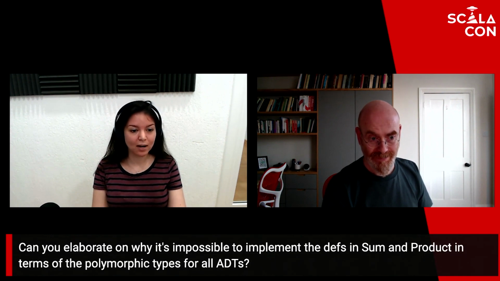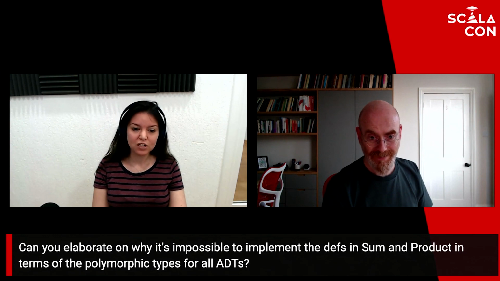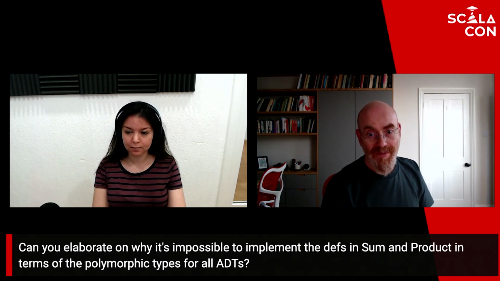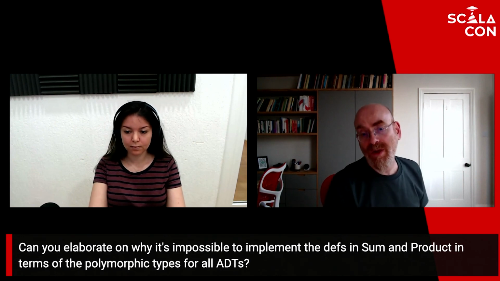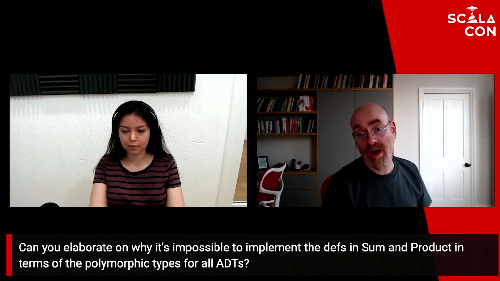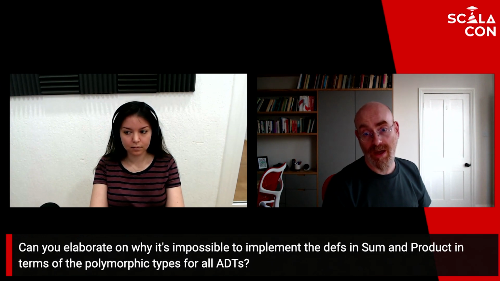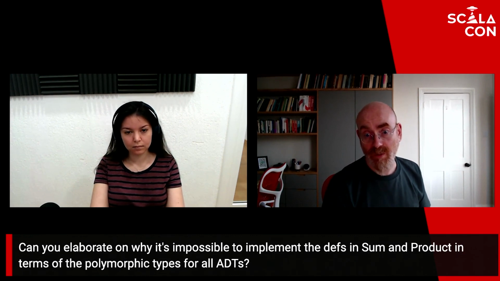Can you elaborate on why it's impossible to implement the defs in sum and product in terms of the polymorphic types for all ADTs? Because ADTs can have arbitrary numbers of type parameters of arbitrary kinds, and there's no way that you can write a single method signature which can accommodate all of those possible shapes.